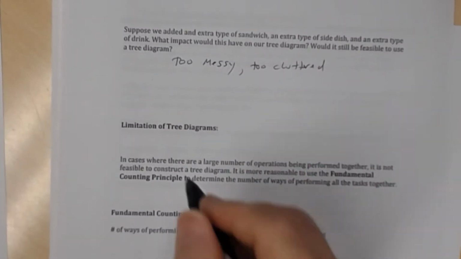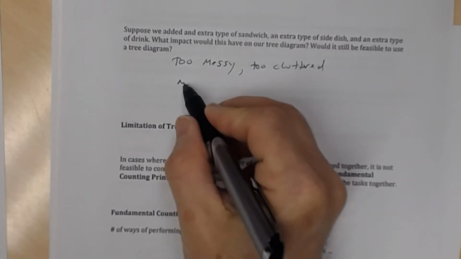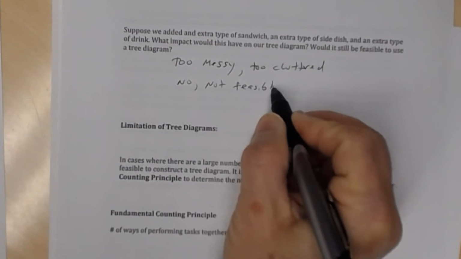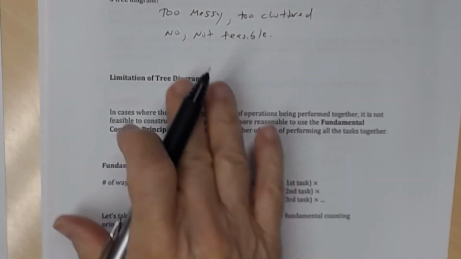Okay, and then is it feasible? No, it's not feasible. Okay. So that brings us to this.